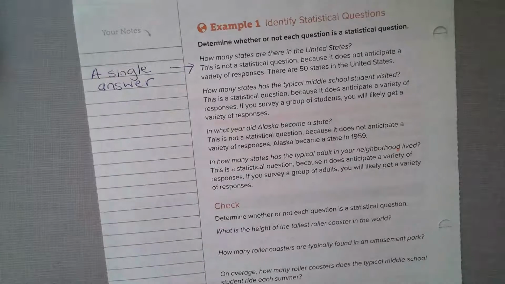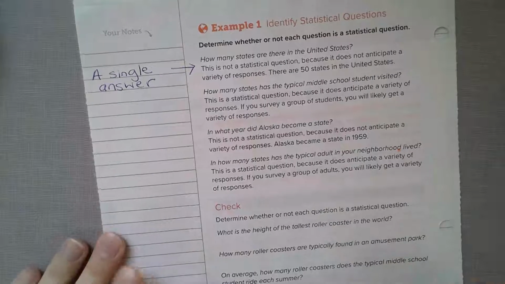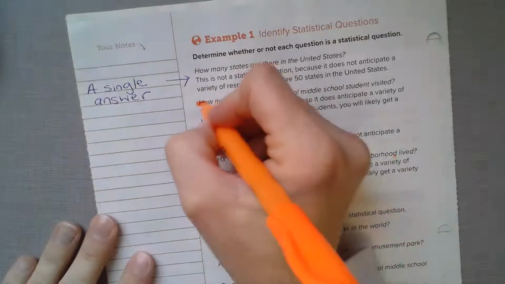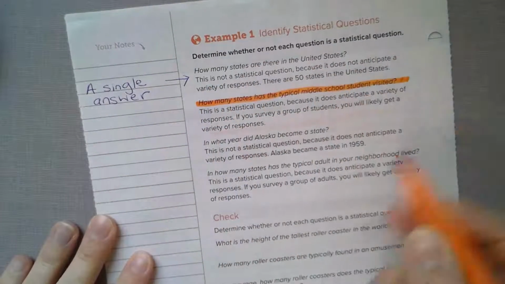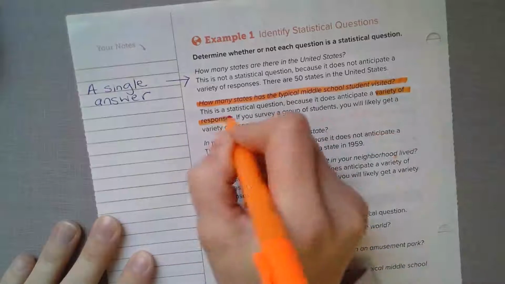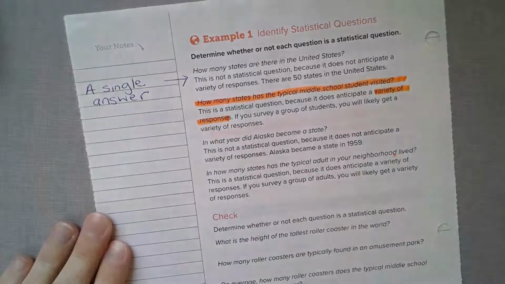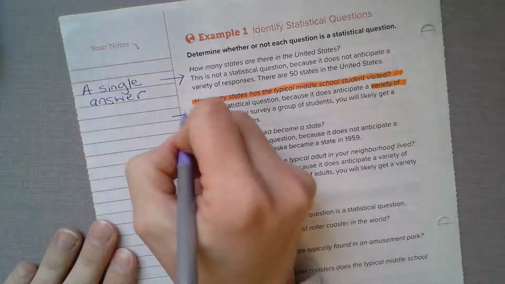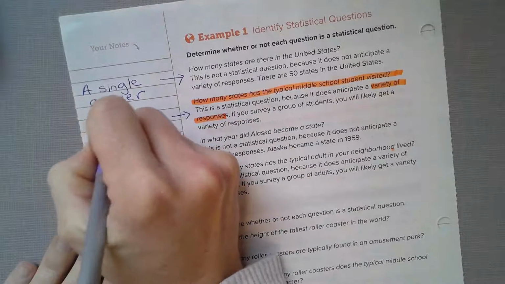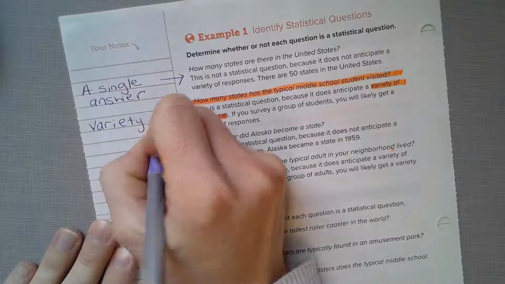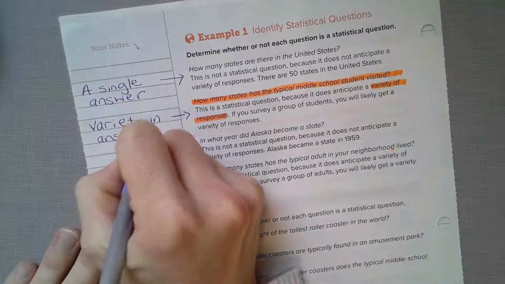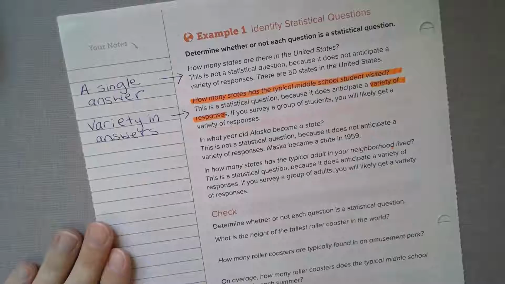The next question, how many states has the typical middle school student visited? Well, this is a statistical question because it does anticipate a variety of responses. So let's highlight that question because it is statistical. Variety of responses. We can highlight that. But off to the side, we're still going to make a note. Variety in answers. That's what we are looking for.